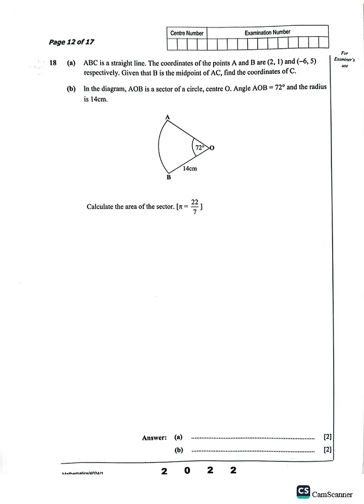Given that B is the midpoint of AC, find the coordinates of C. So the picture here is A has 2,1, B has -6,5, C is x, y. We don't have the values for C.